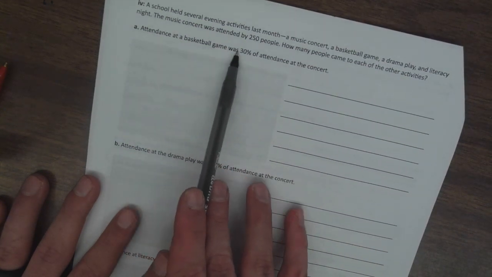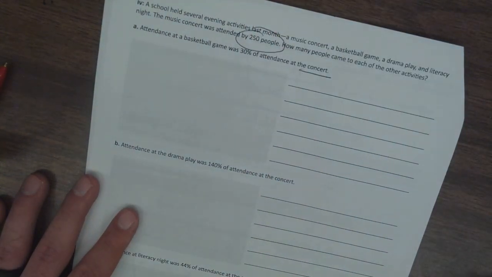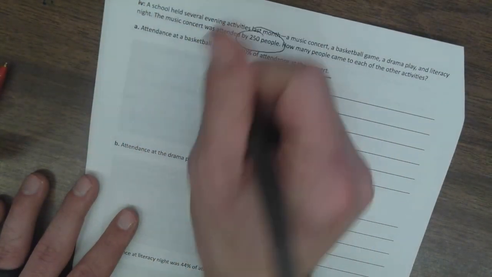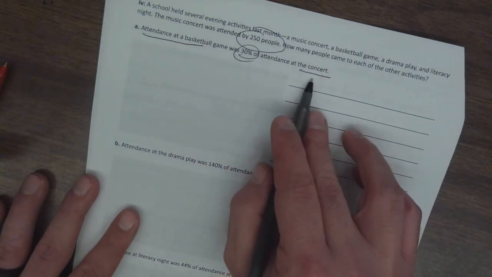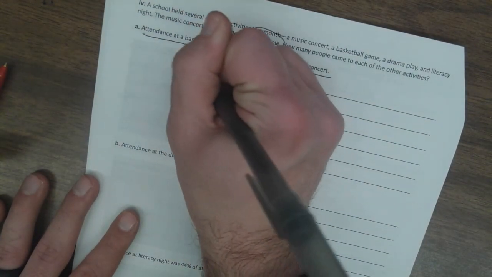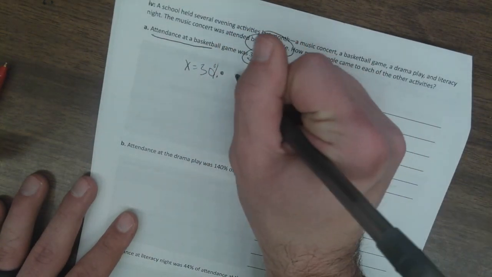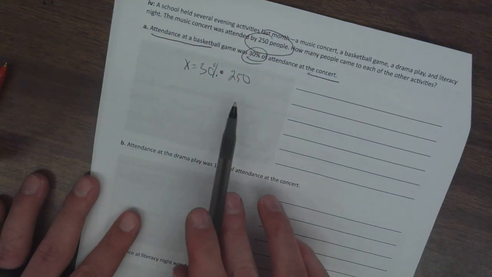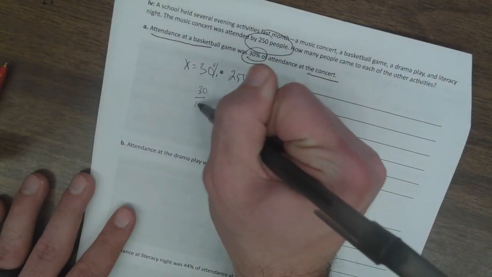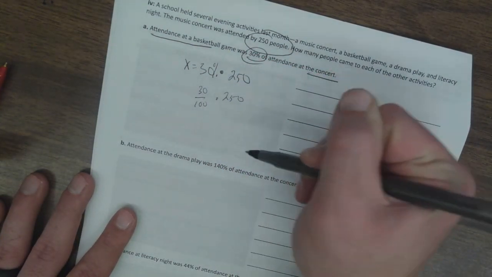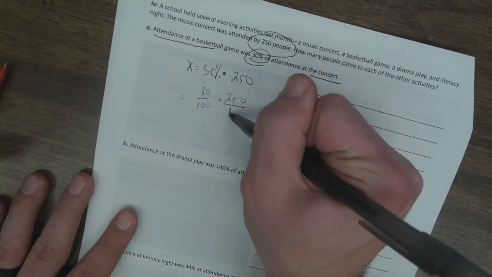And so attendance at a basketball game was 30% the attendance of the concert. And what we know is the attendance at the concert was 250 people. So that means at the basketball game, it's going to be 30% of the attendance at the concert. So we can write 30% of the attendance at the concert, which is 250. And so here, 30%, right? Percent means per 100. So that would be 30 over 100 times 250. And so when we do fractions, we can set the 250 over 1.